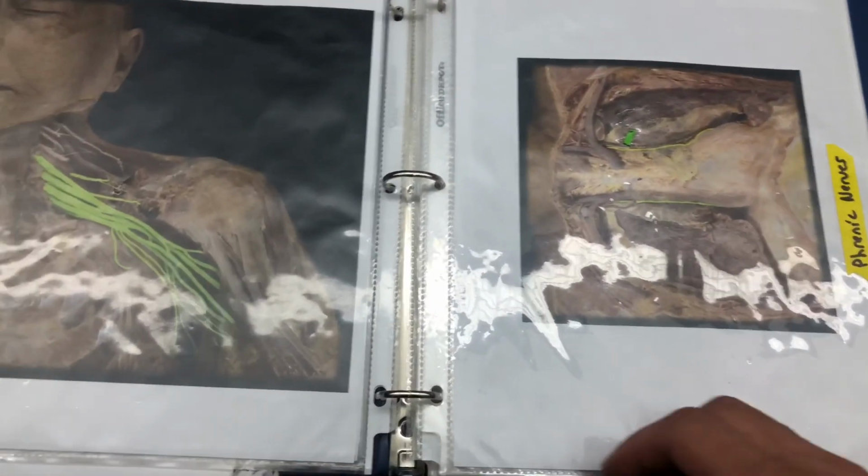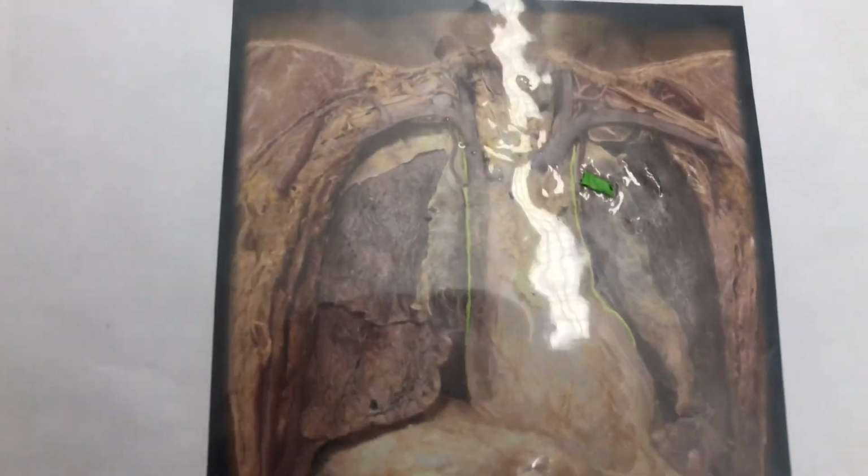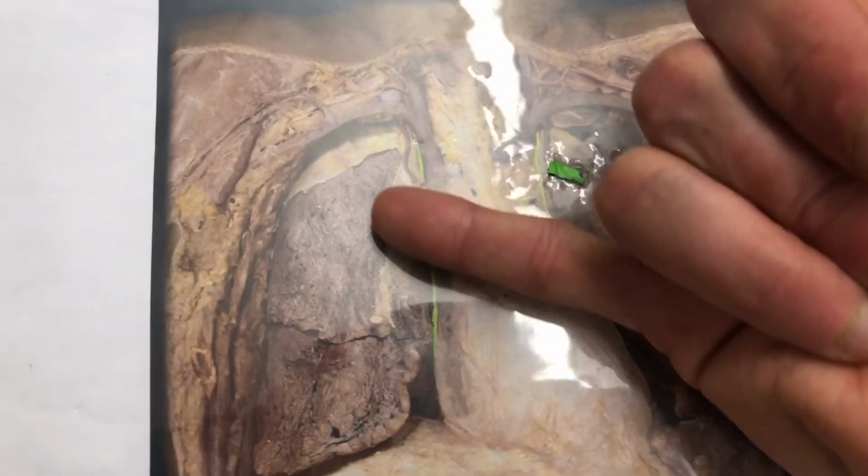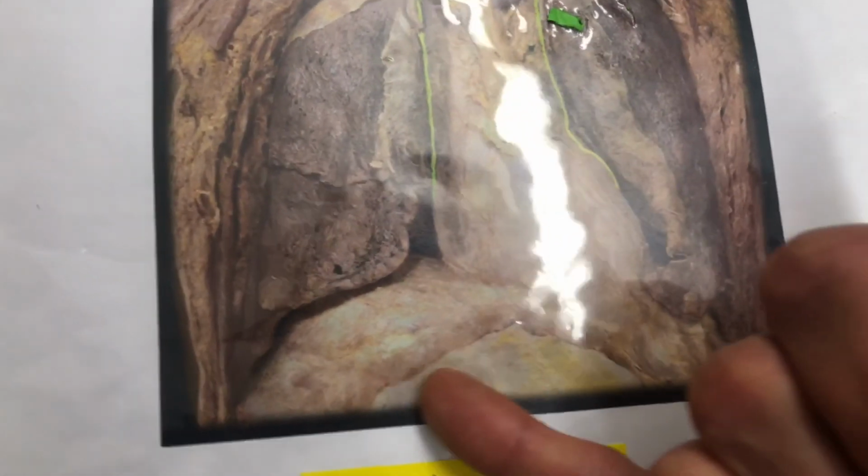Flip our picture, we can go ahead and look at another version of that brachial plexus here. You can see what's known as the phrenic nerve on another picture here. We'll see two nerves running on either side past the heart here, which run down all the way to the respiratory diaphragm. Phrenic nerves stimulate that.